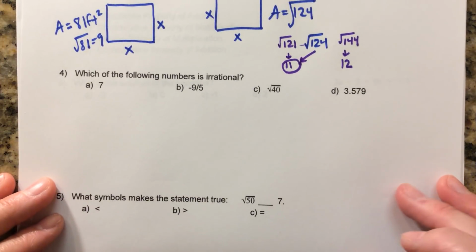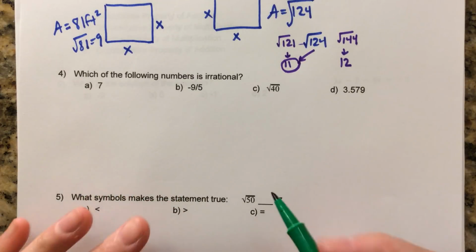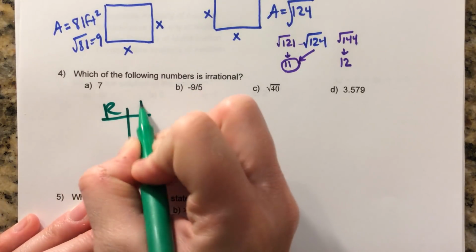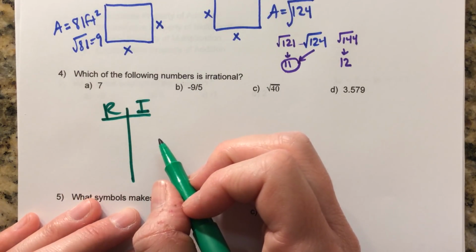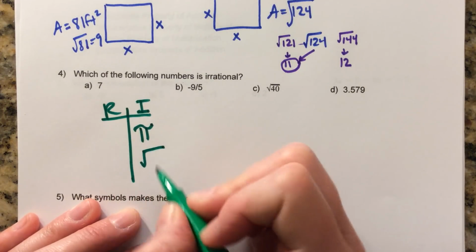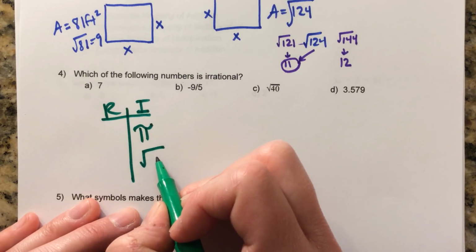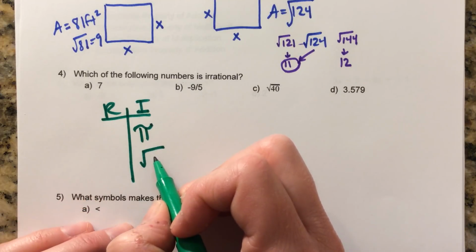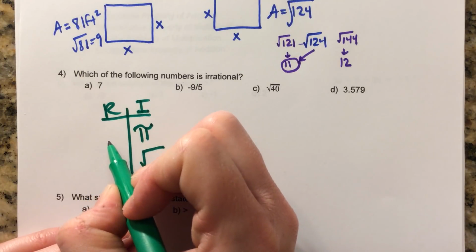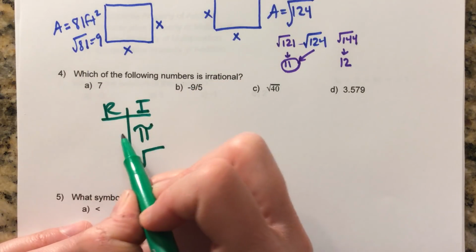On number 4, it's asking us which of the following numbers is irrational. Well, you're going to need to think back to when we learned the difference between irrational and rational numbers. Remember, the only 2 types of numbers that are irrational are pi and a square root where we don't know the answer, like square root of 2, square root of 3, square root of 7, square root of 60. Any of those we don't know the exact answer to. All other numbers are rational. That's whole numbers, fractions, square roots that we do know the answer to. So the number 7, that would be rational.